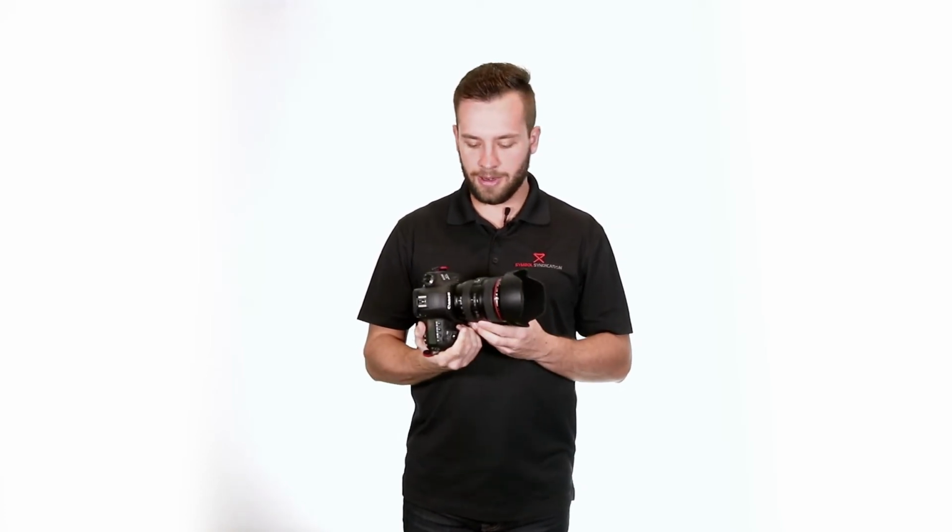This camera though is much more inclined towards photos than video. It has a 30 megapixel sensor, which just takes amazing sharp photos. The autofocus works really well. I've definitely really enjoyed using it for photos, more so than video.